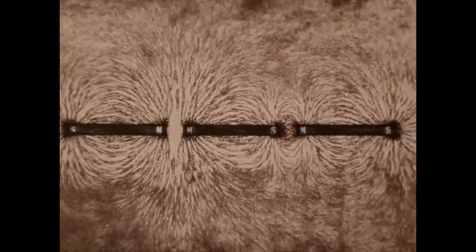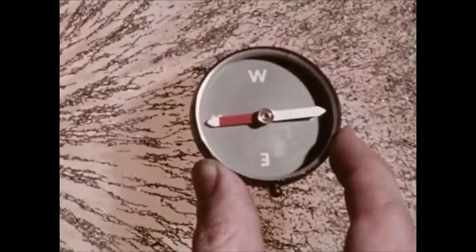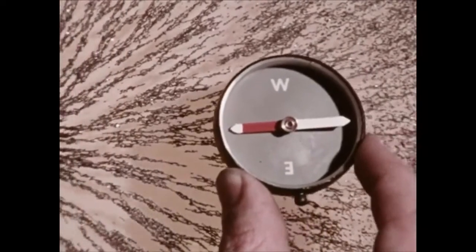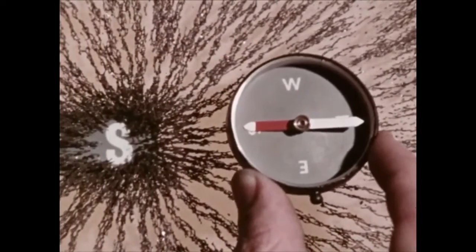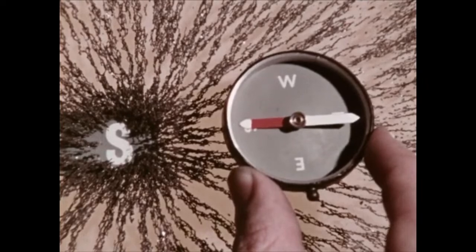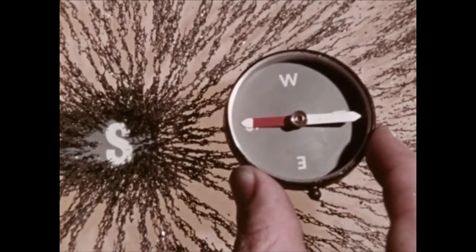When magnetic fields interact, we see a different kind of pattern. This pattern occurs because like poles of a magnet repel, and unlike poles attract. A compass needle is a small bar magnet with a north and south pole. The south pole of the magnet attracts the north pole of the needle.